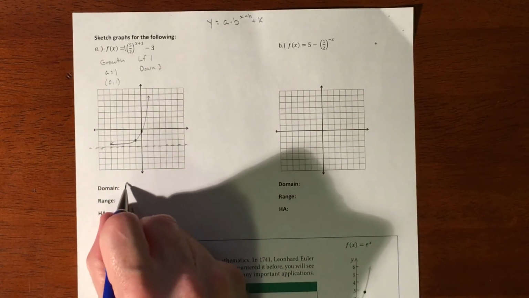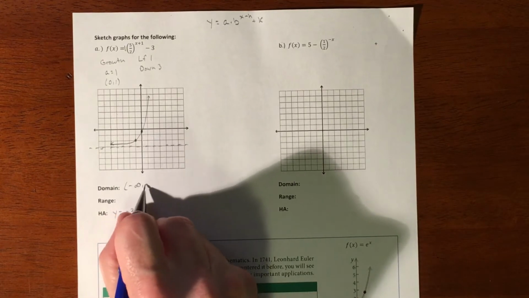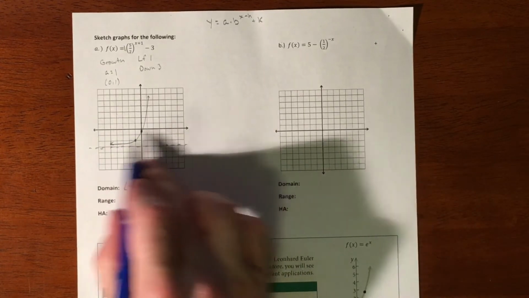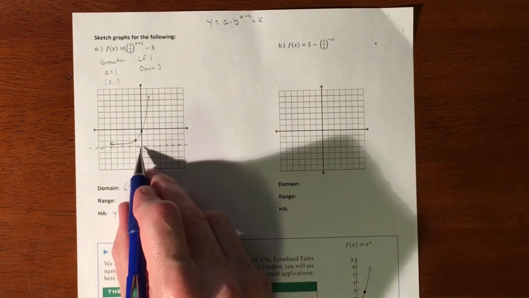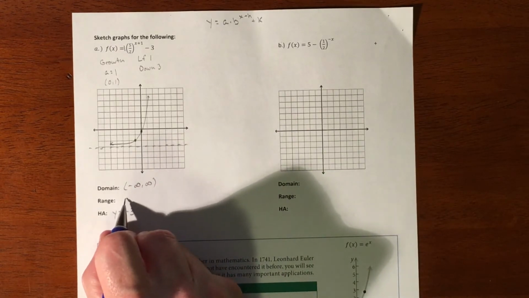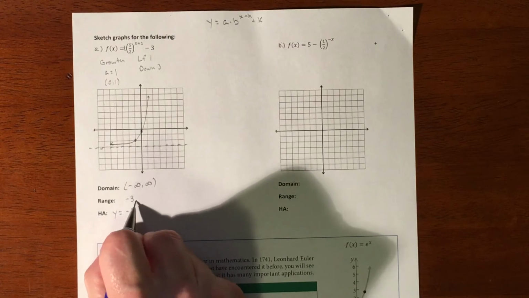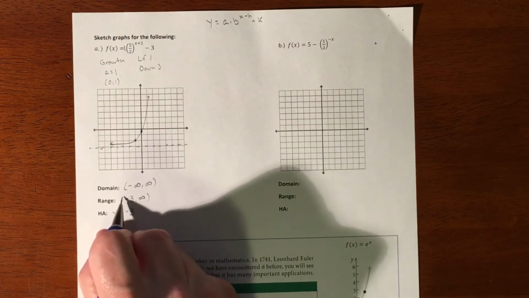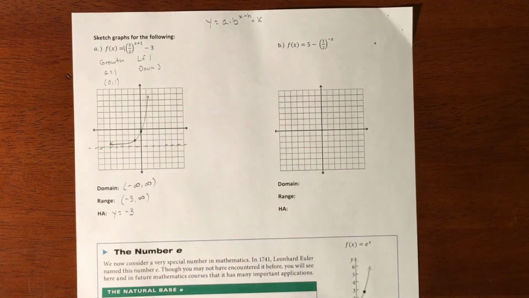So our domain is always negative infinity to infinity. The graph's going to go left and right forever. Our range here has a horizontal asymptote of negative 3, and we go up forever. All right, so that's the first one.